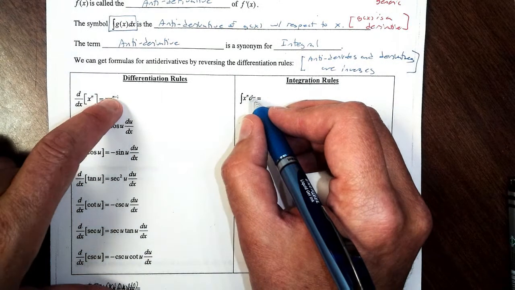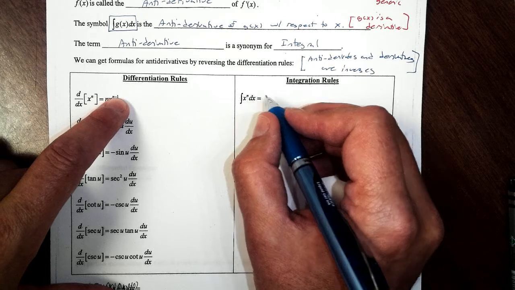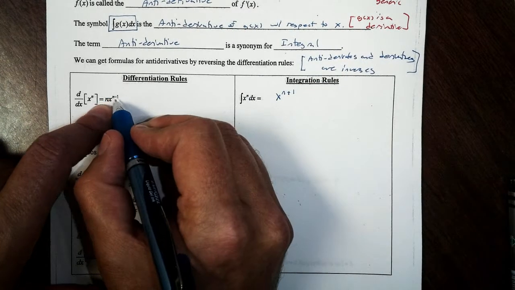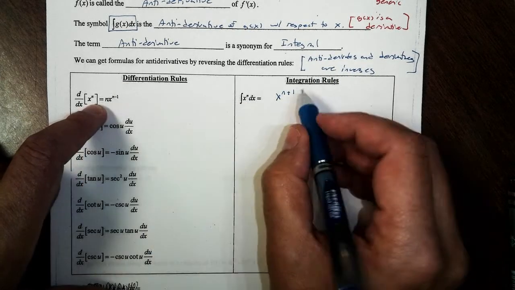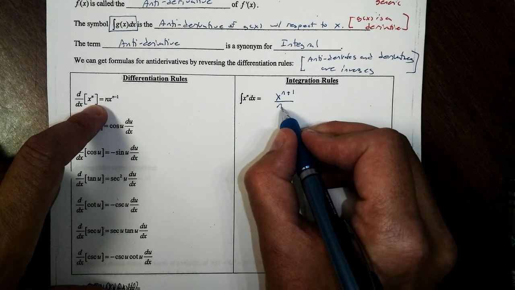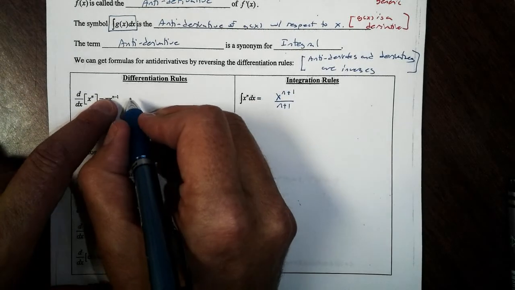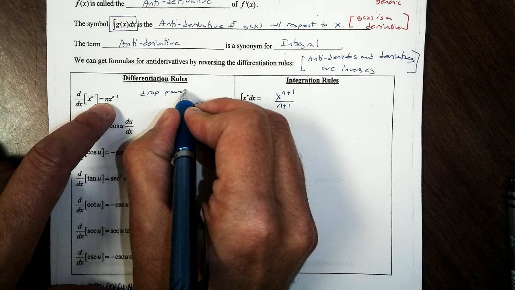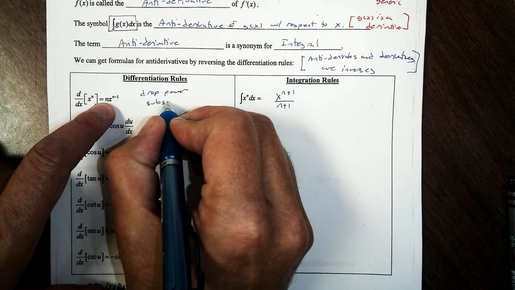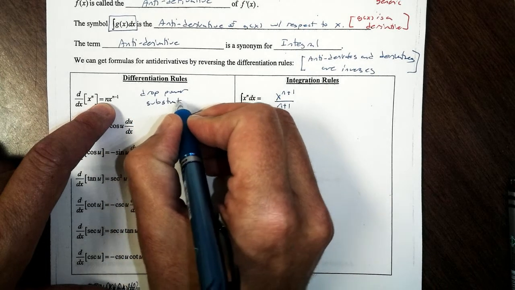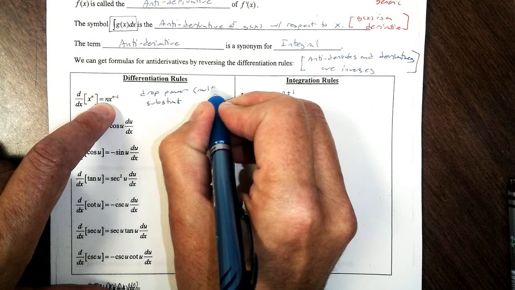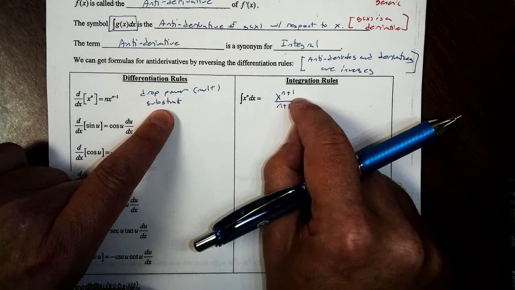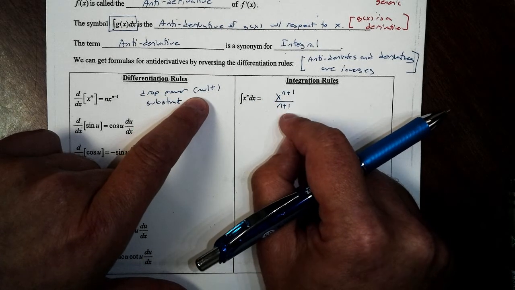So instead of subtracting 1, we're going to add 1 to our power. And then instead of multiplying by the original power, we're going to divide by the new power, n plus 1. It's the complete opposite. Here we would drop our power and then subtract 1. Remember, we would be multiplying. So here we're going to do the opposite. The inverse of subtraction, we add 1, and then instead of multiplying by the power, we divide by the power.